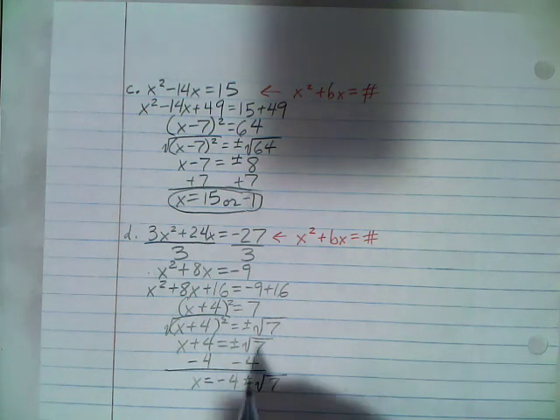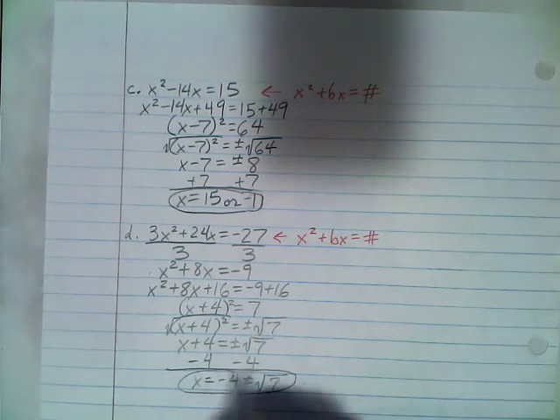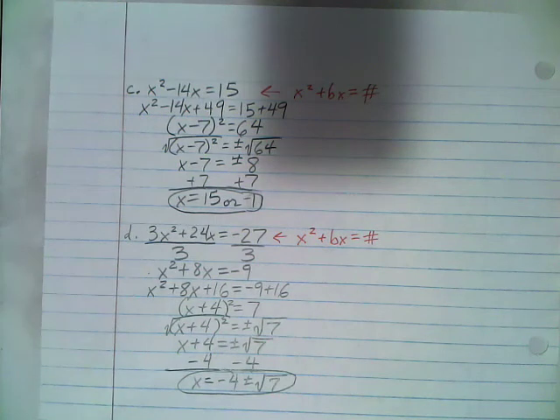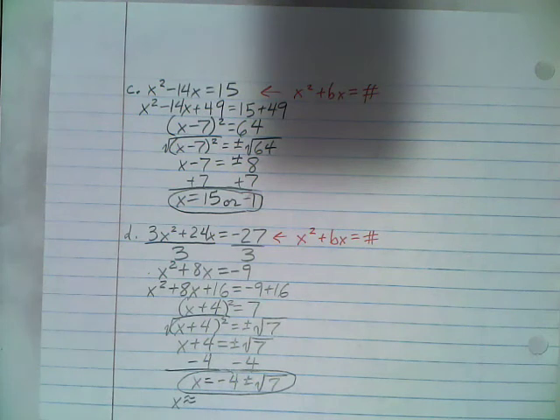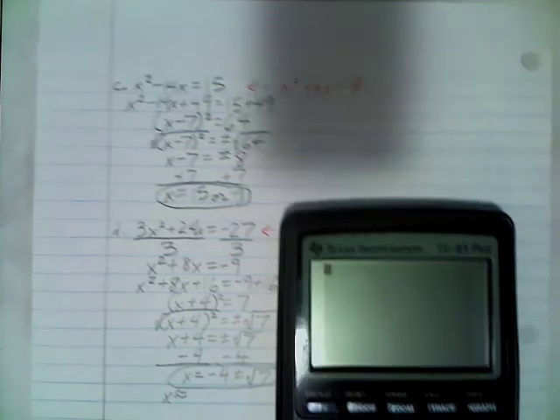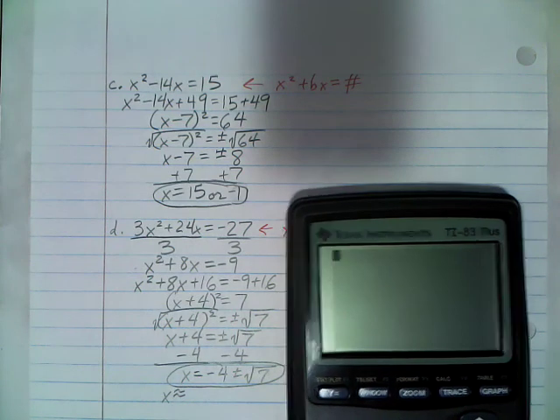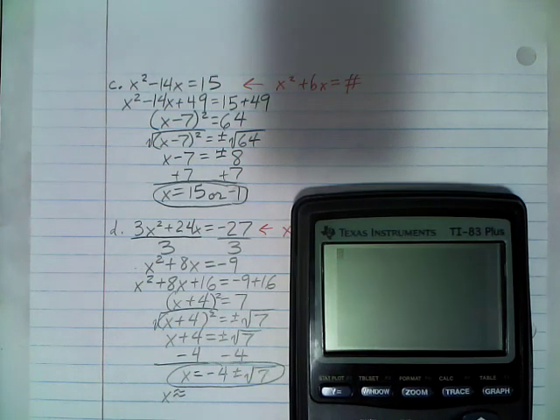And that, ladies and gentlemen, is my exact answer. Now I can find an approximate answer if I want to. And remember, we're going to round this off to 6 digits if we need to. So if I've got my calculator here, I'm going to type it in just like it says, negative 4 plus square root of 7. Hit enter.